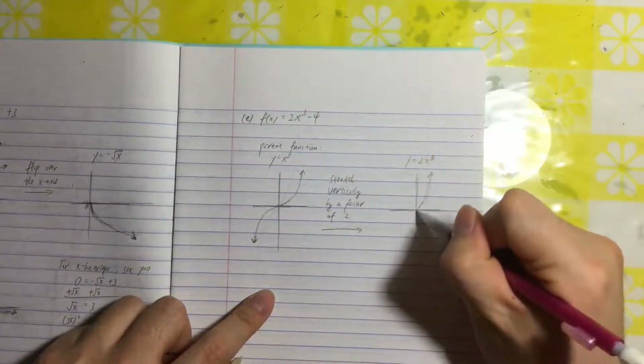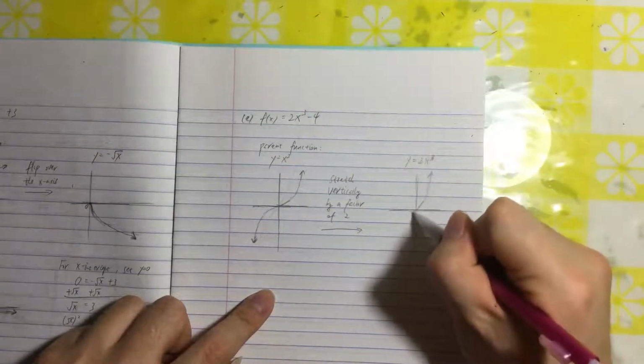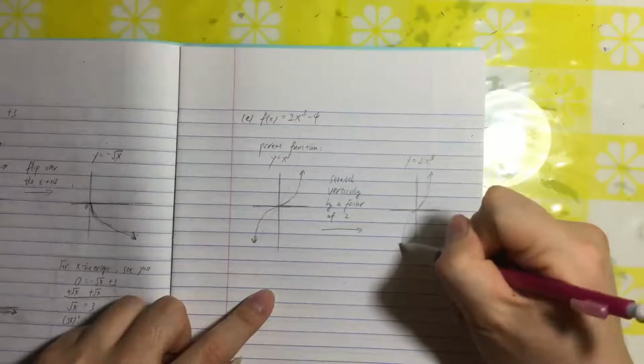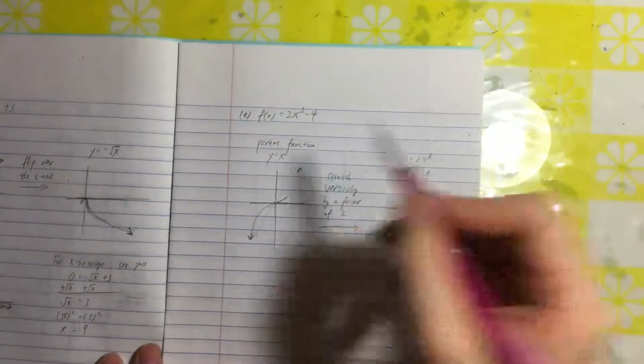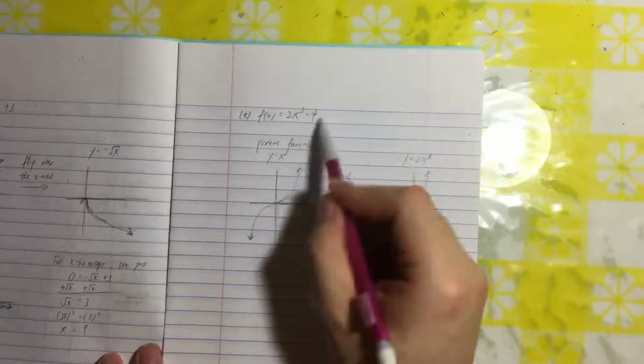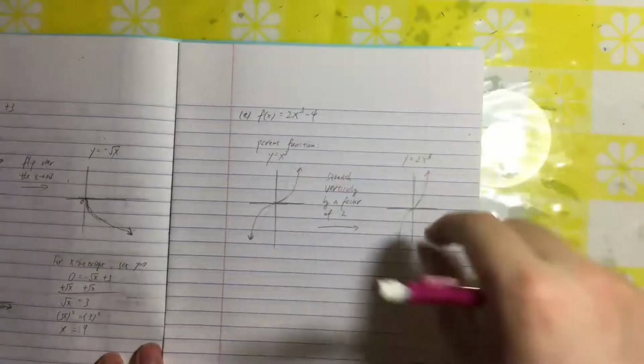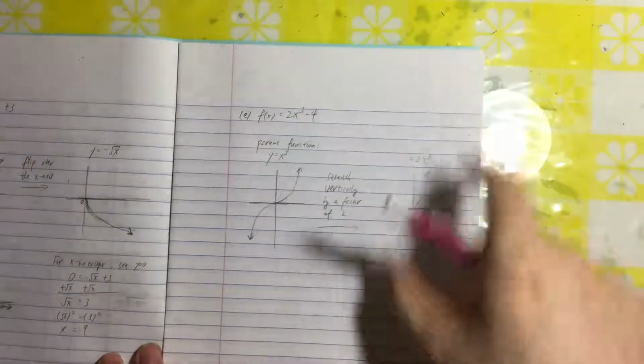If I stretch the graph vertically by a factor of 2, the graph becomes narrower. If I pull these two edges, it becomes narrower. So that's the graph y equal to 2x cubed. Next, when I subtract 4 from the function, we shift the graph 4 units downward.